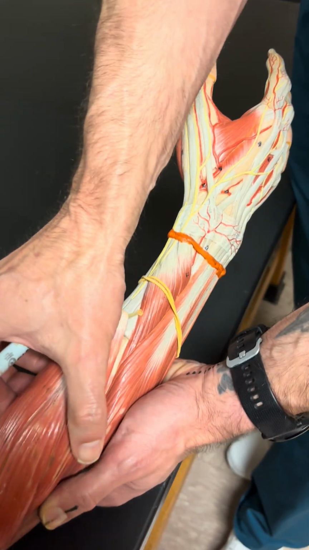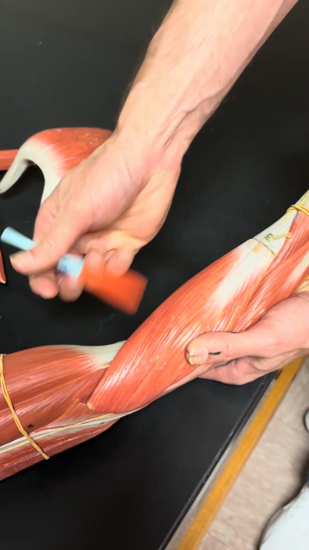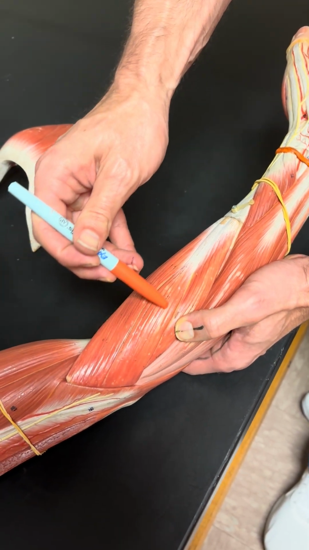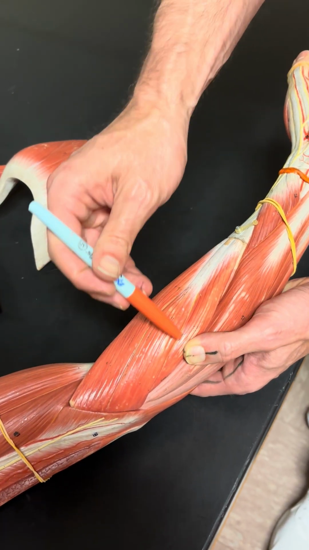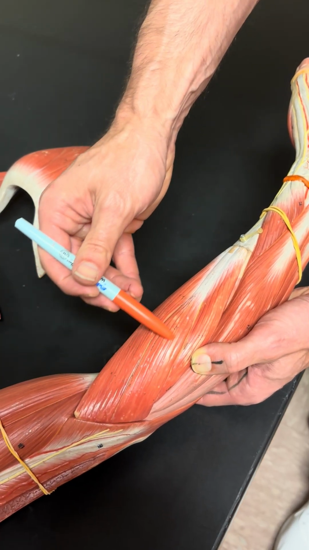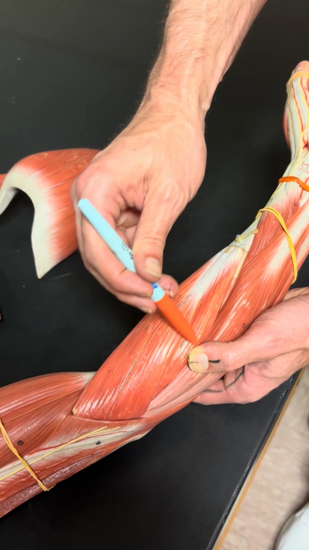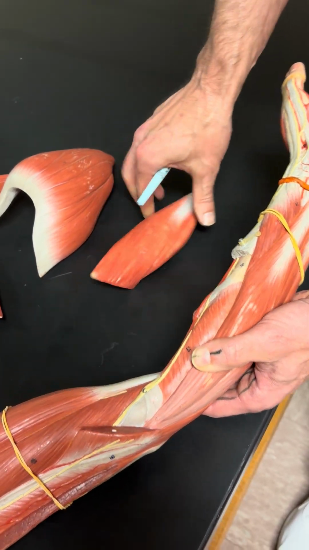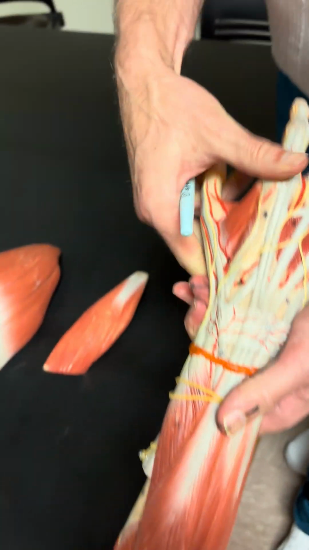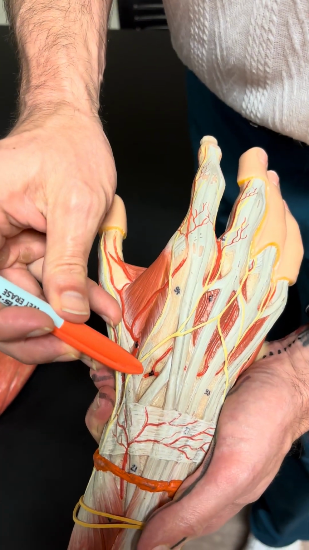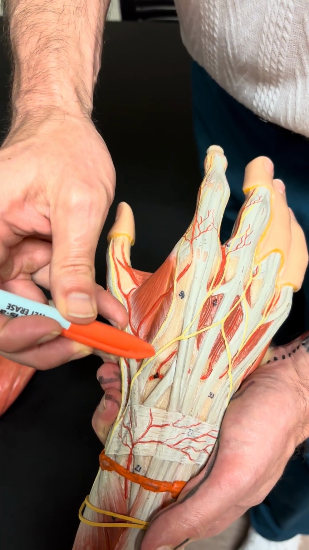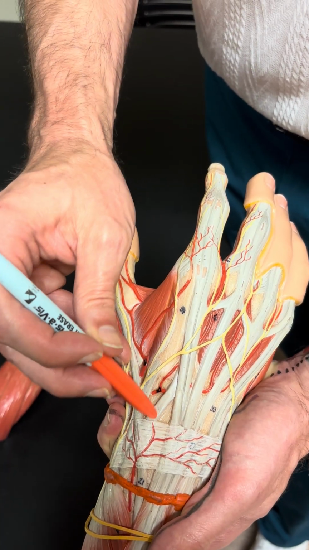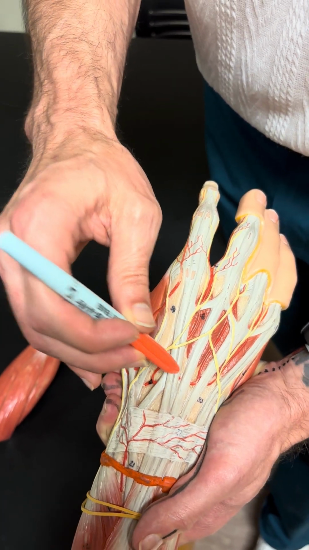If we add these guys back on top, we see brachioradialis is the big muscle. We then see just beside it is extensor carpi radialis longus, and then extensor carpi radialis brevis is here. If we look down here in the hand, you can see the tendons of their insertion points. This is the tendon of the extensor carpi radialis longus going into the base of the second metacarpal. This is extensor carpi radialis brevis going into the third metacarpal.